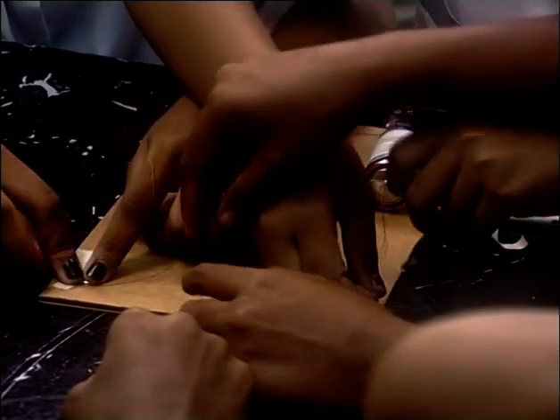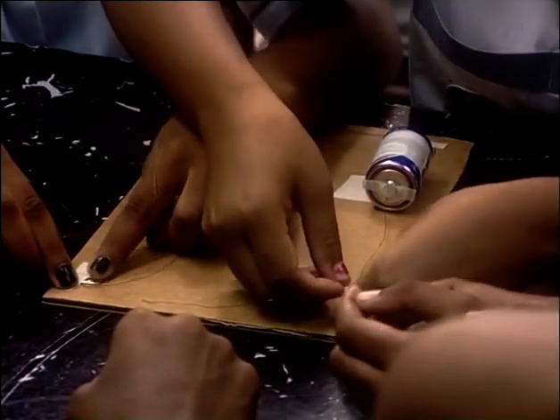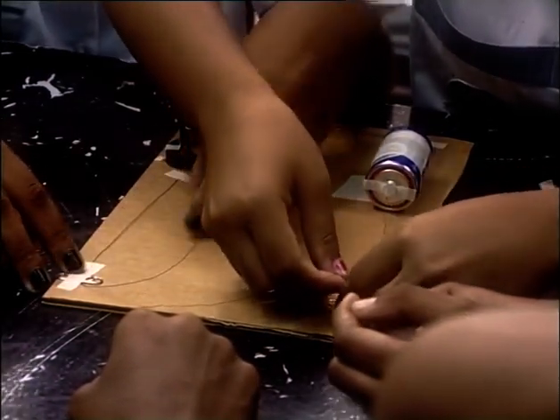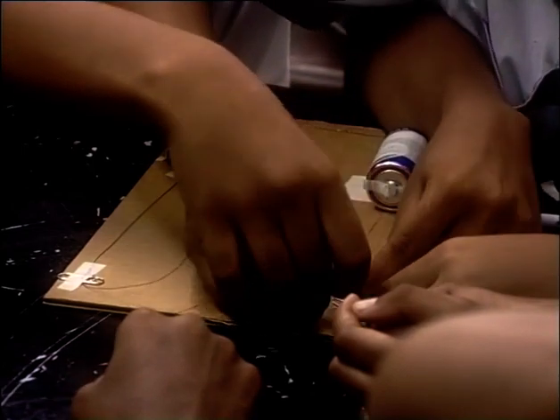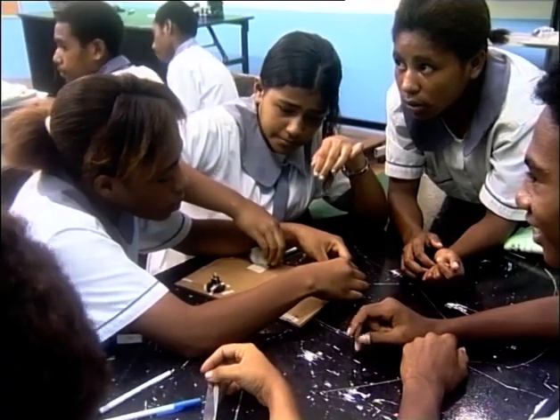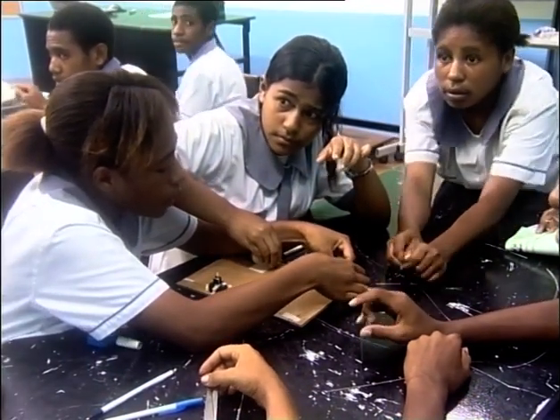Can you do that, please? It was working, but I don't know. No, about this, but join the others. Leave your things here.